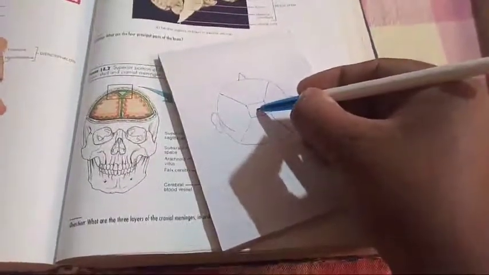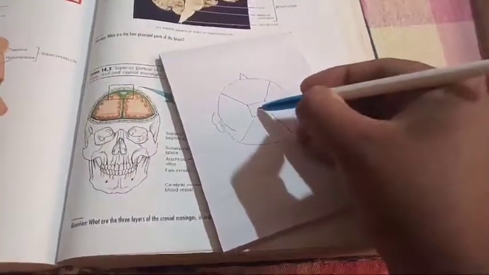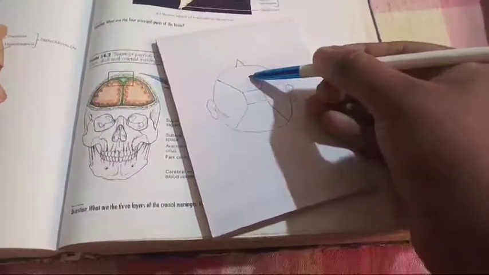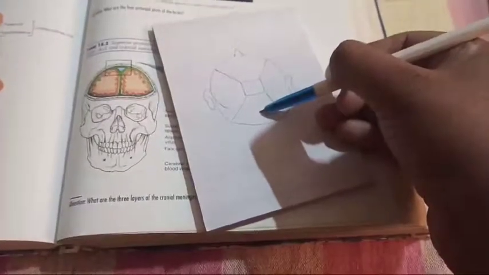Suppose this is your nose, and this is the ear. This is the cribriform plate, where your pituitary gland is situated. This is the anterior cranial fossa, this is the middle cranial fossa, and this is the posterior cranial fossa.